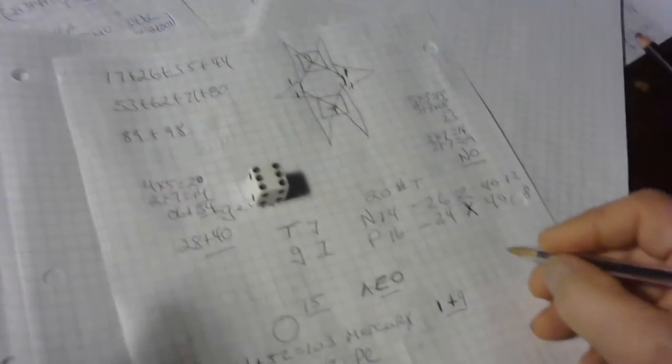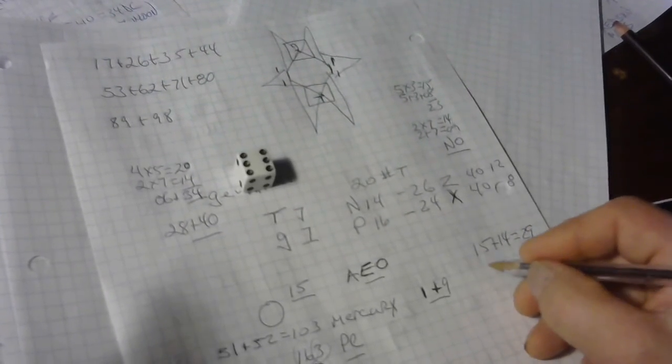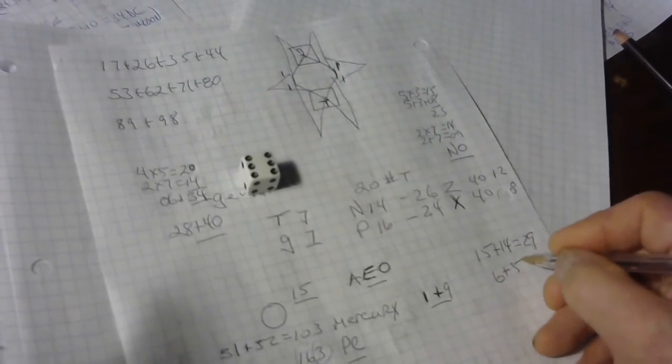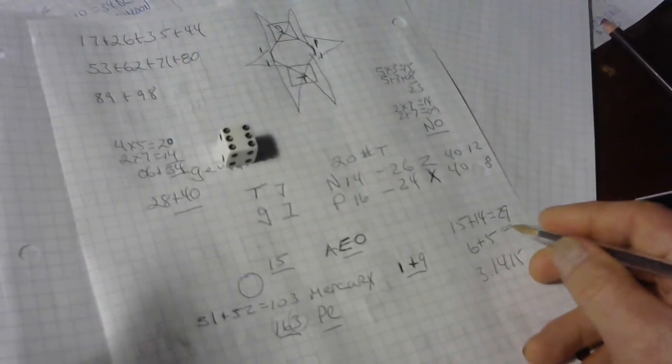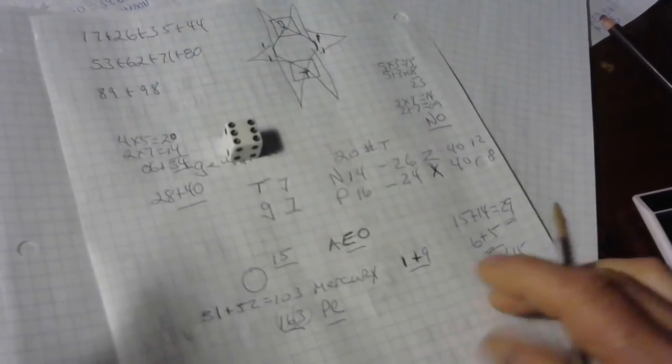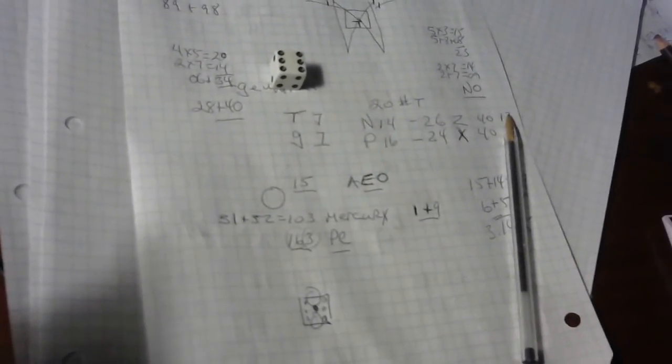is this. Now we're going to go here. 15 plus 14 equals 29. 1 and 5 is 6. 1 and 4 is 5. We get 3.14159265 and the first beginning of pi. Raphael 7286 in a constellation of Pegasus.